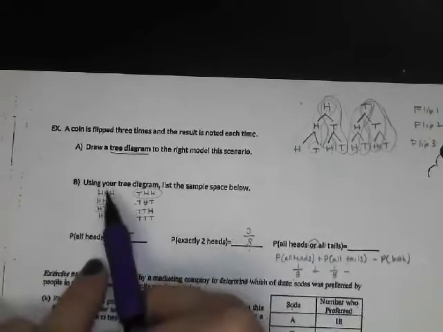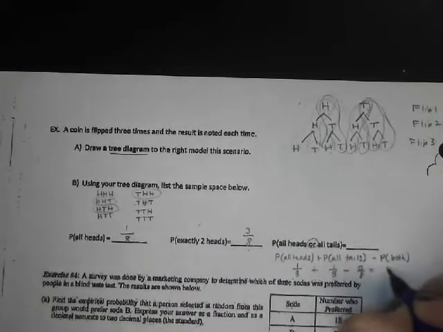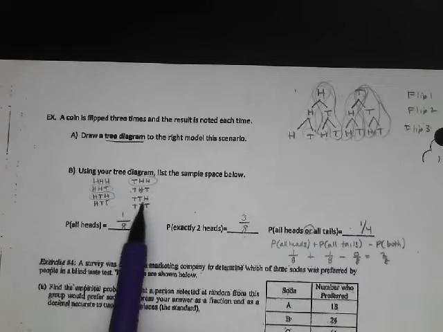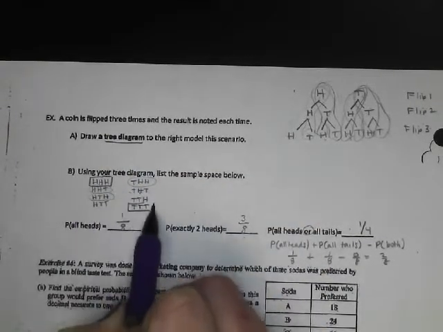Is any outcome both all heads and all tails? No. So that's 0 out of 8. So you just get 2 out of 8, which is 1/4. And you could go through your list since we have it, and circle anything that's all heads or all tails, and it would show you 2 out of 8 of them fit that bill.